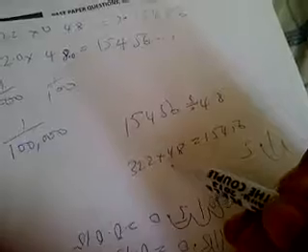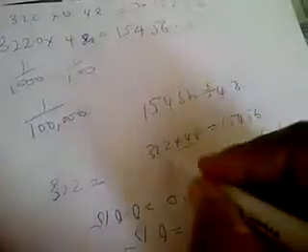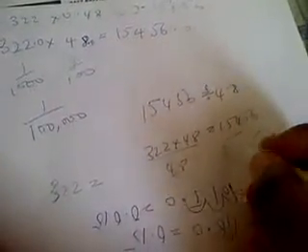Making this 15456 be on the division side, dividing both sides by 48, you have 322 equal to 15456 divided by 48, because this one will cancel out this one.